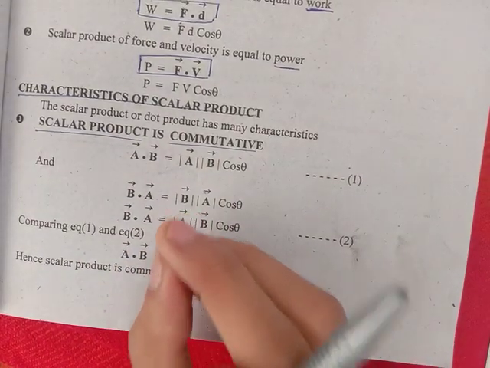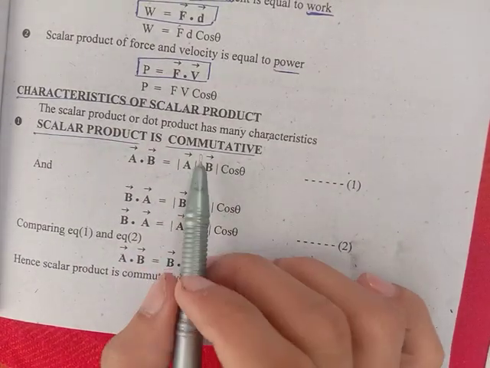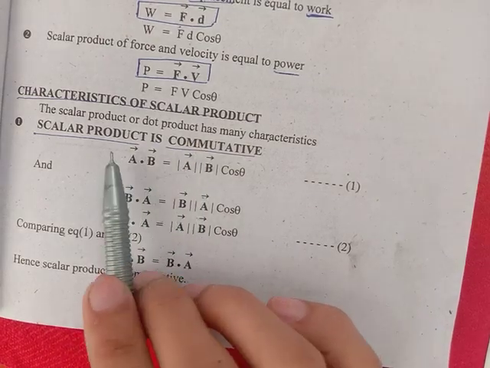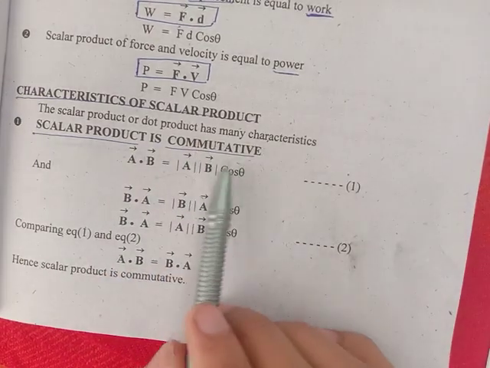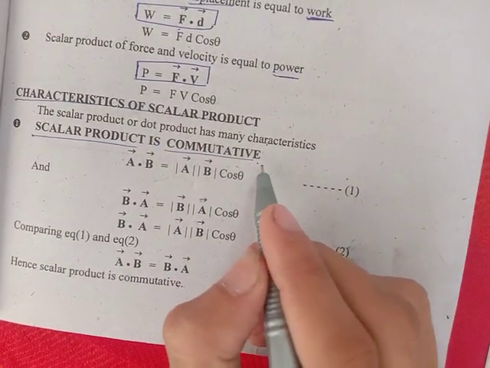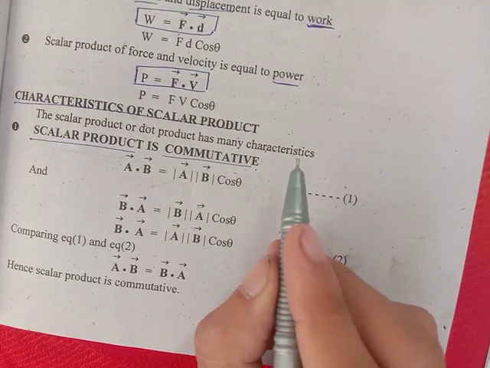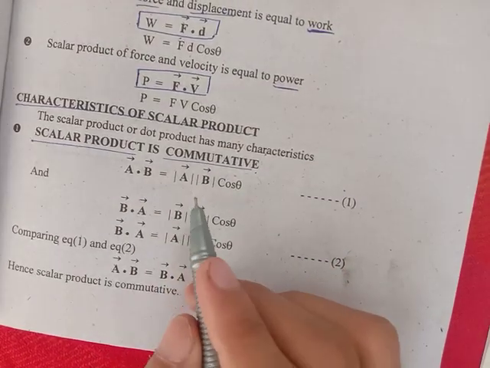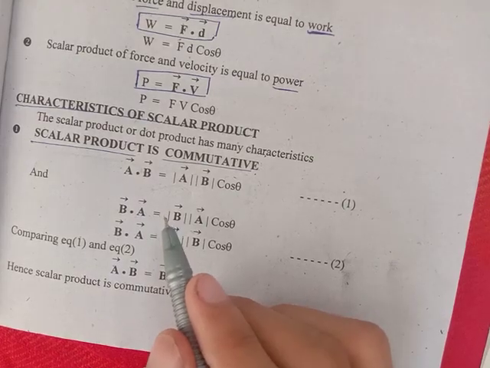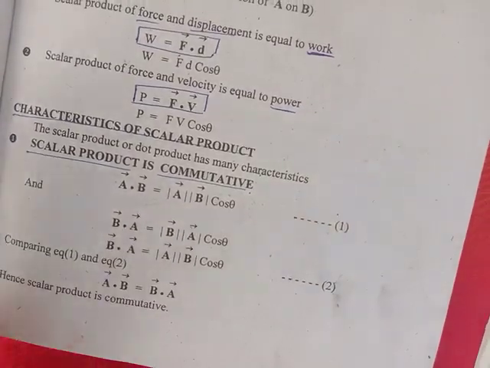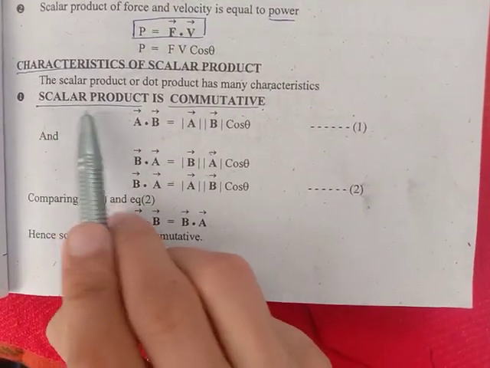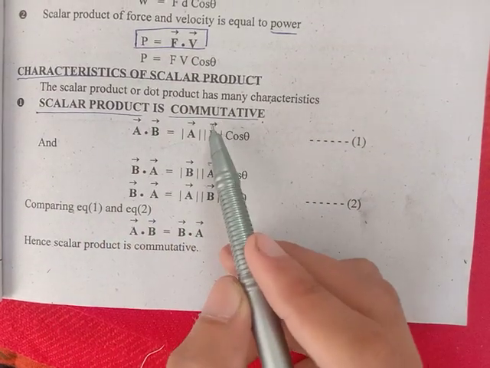It means that scalar product obeys the commutative law, which is that a plus b is equal to b plus a. It is a commutative law of addition, and for multiplication, a dot b is equal to b dot a, which is commutative. So scalar product of two vectors obeys the commutative property.